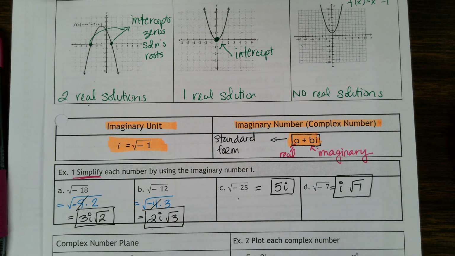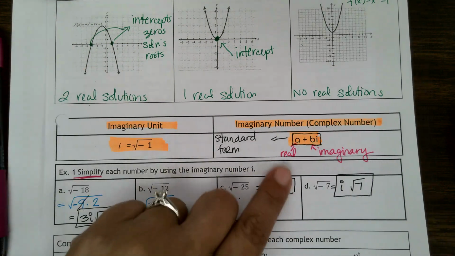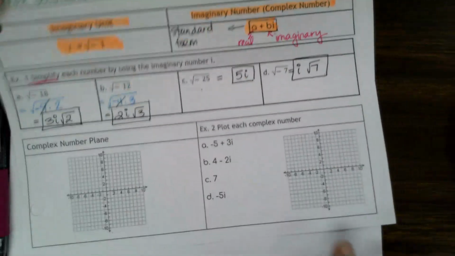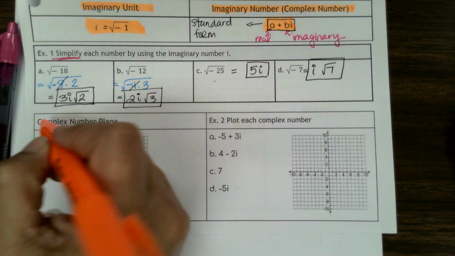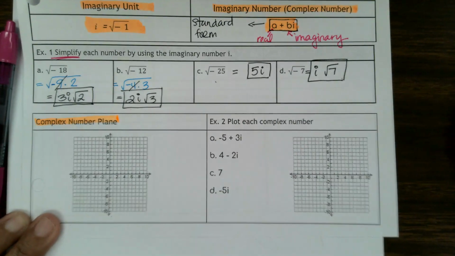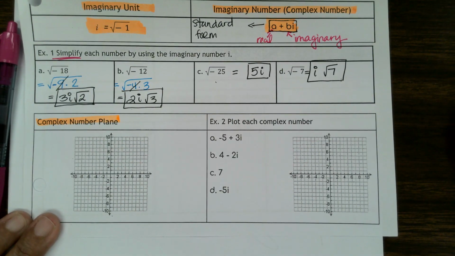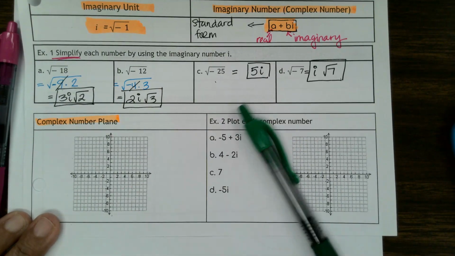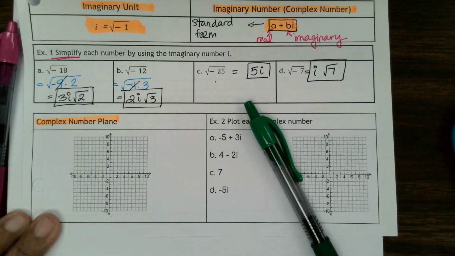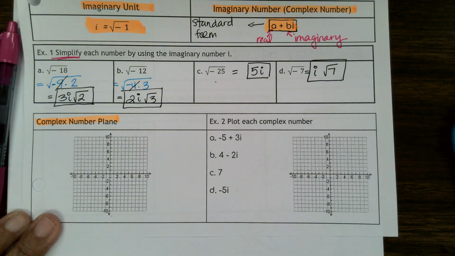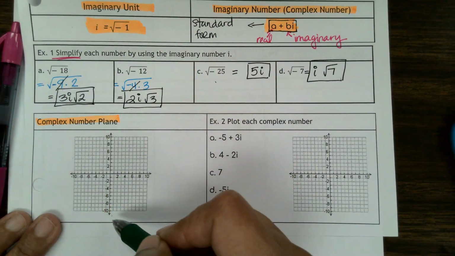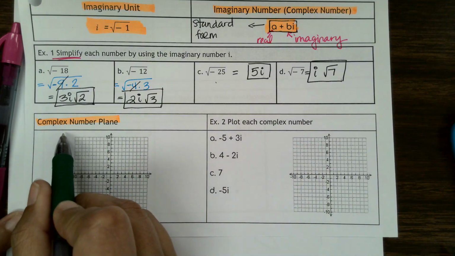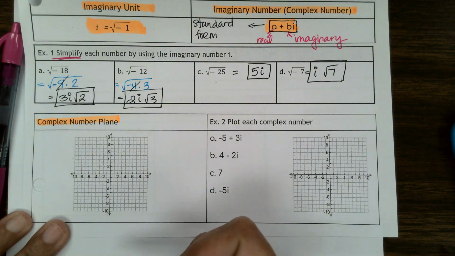So we've practiced writing them, comprehending them, understanding what a complex number is made up of. Now the second example, we're going to practice what's called graphing. And don't worry, the graphing in this part is actually pretty simple. Okay? It's not as complicated as you may think. It still has a coordinate plane, but instead of calling it a coordinate plane, we're going to call it a complex plane.